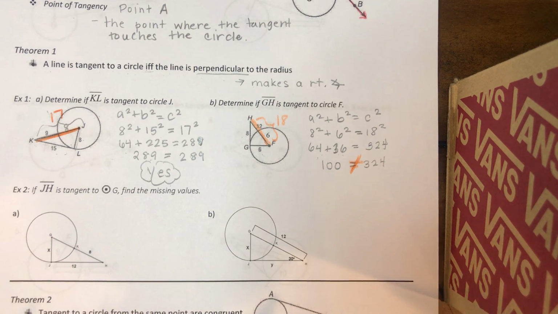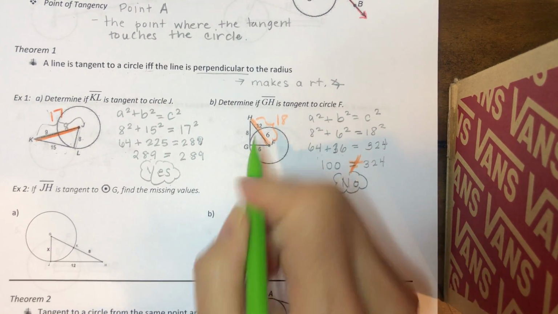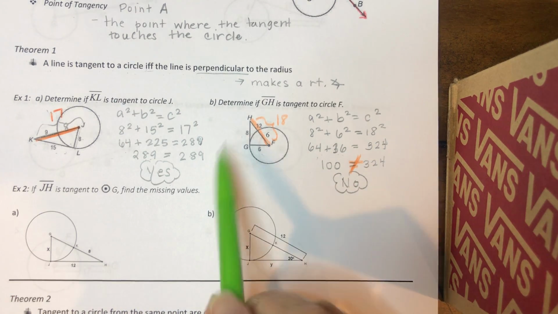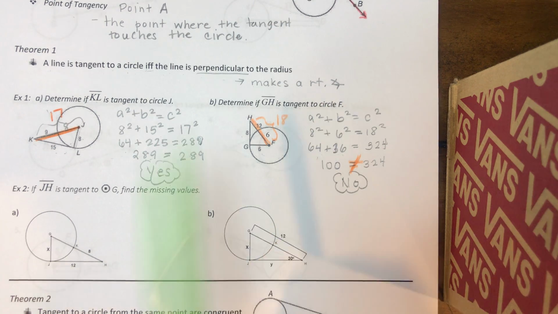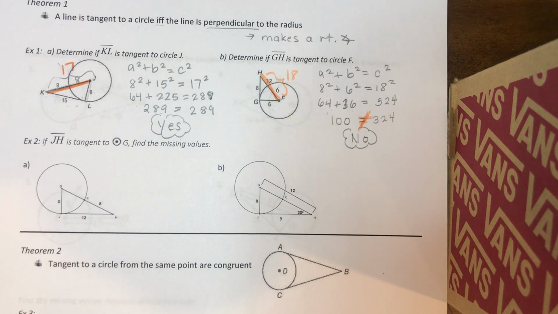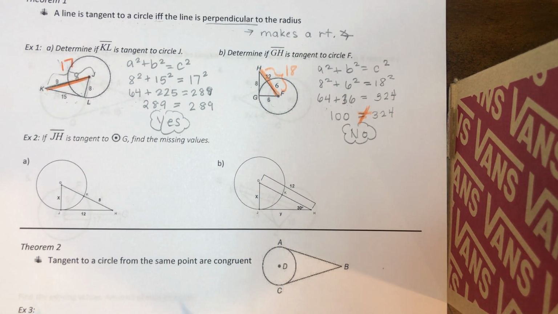So, no would be our answer. GH is not tangent to circle F. All right. Now, let's take a look down here, A and B. They're the same, but a little bit more challenging. So let's take a look here.